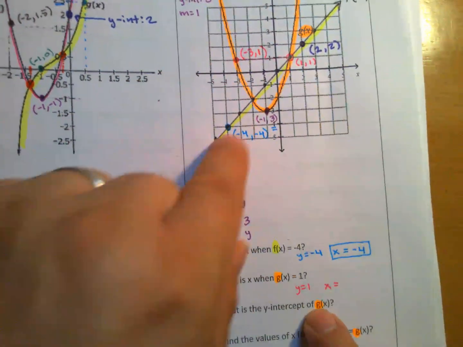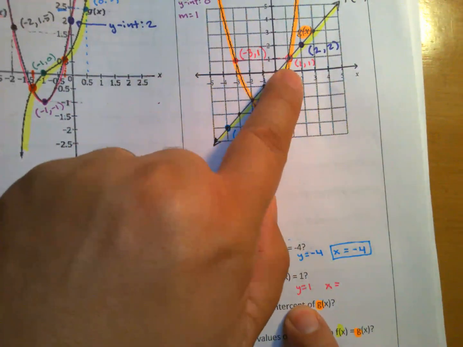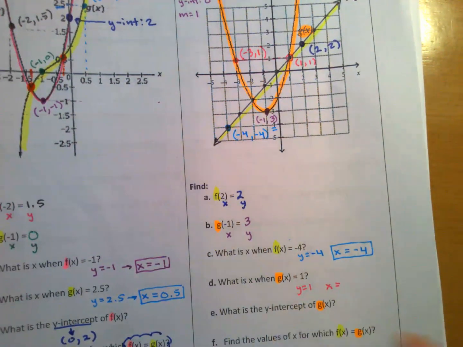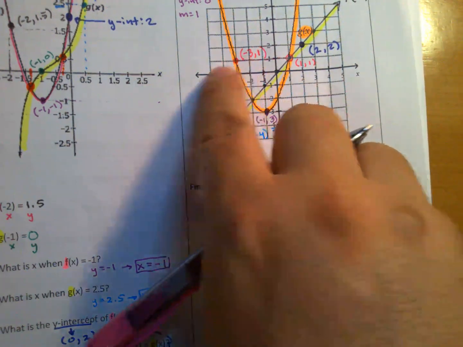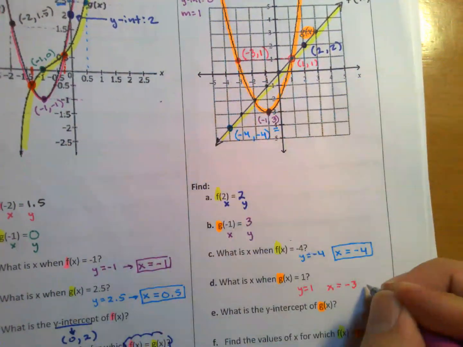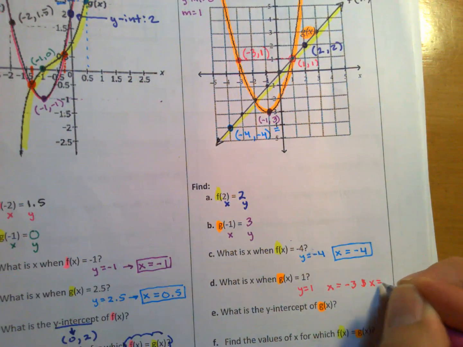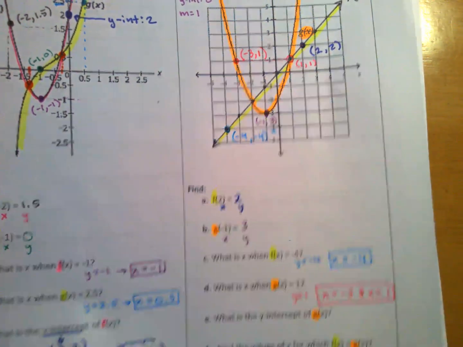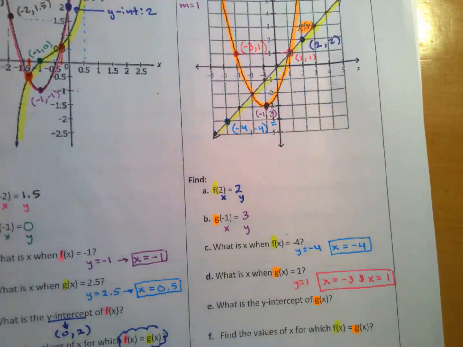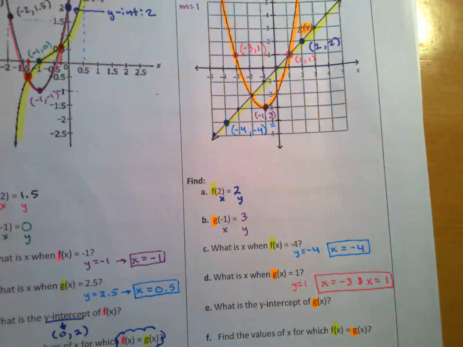So if you notice, I actually have 2 places where y is equal to 1, and that's okay. So we're going to say at x equals negative 3. That would be our first one if I'm reading left to right. And at x equals 1. This never happened to us before because before we were dealing with a lot of linear functions only. Now we're dealing with quadratic, so we might have 2 answers, just like we have here.